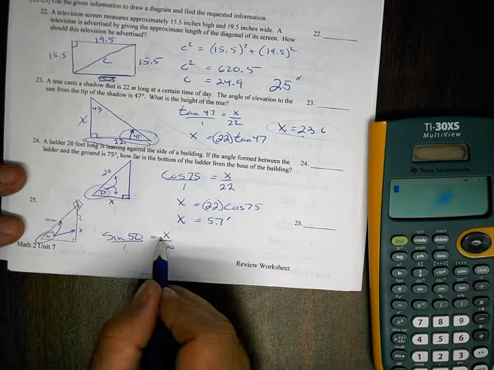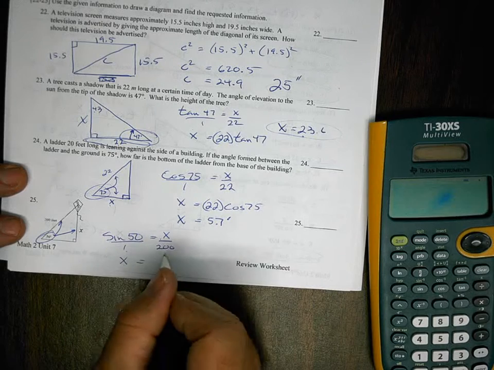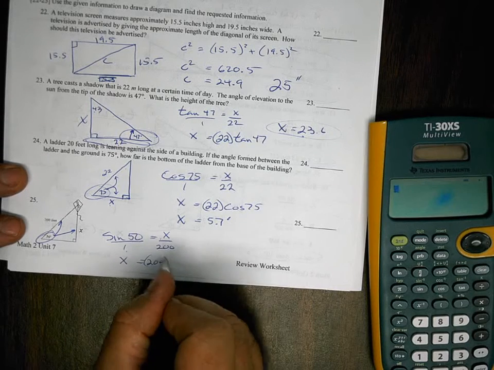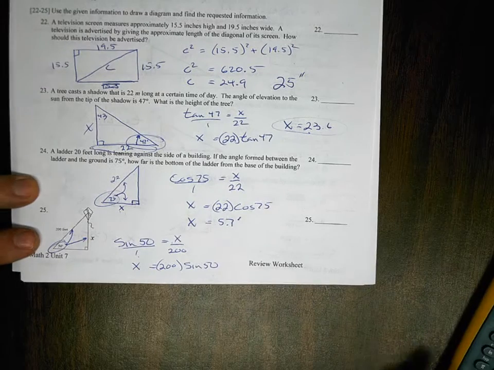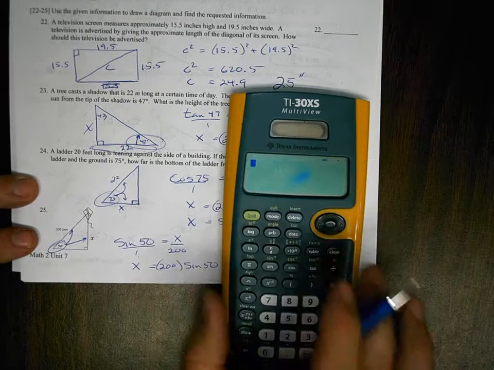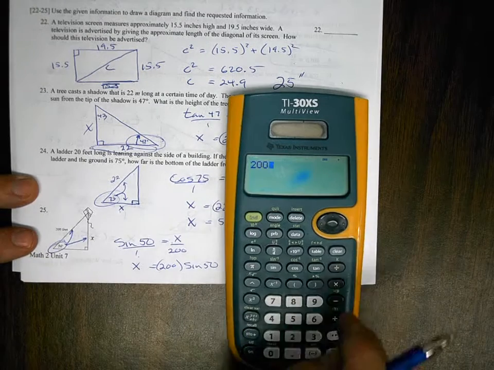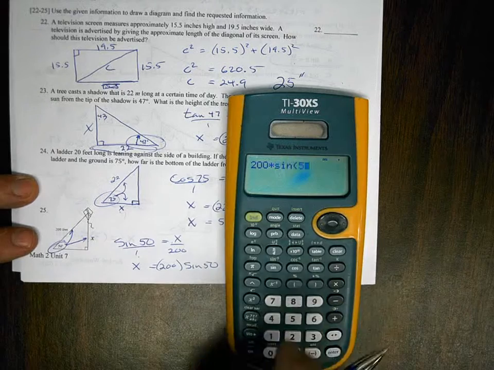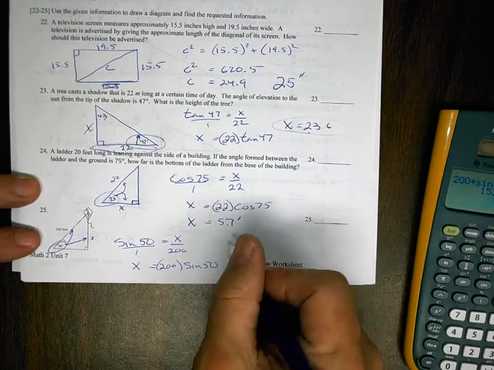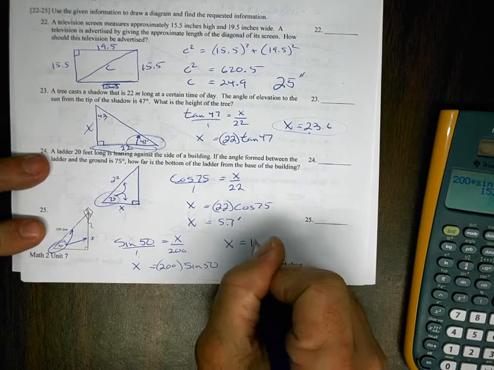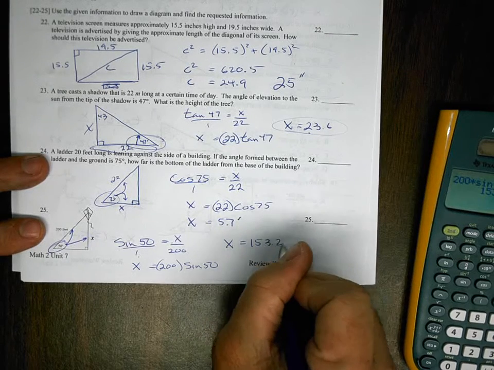But 1 times x is x, 200 times the sine of 50. And into our calculator, 200 times the sine of 50. Enter. 153.2. So x equals 153.2 feet above the ground.